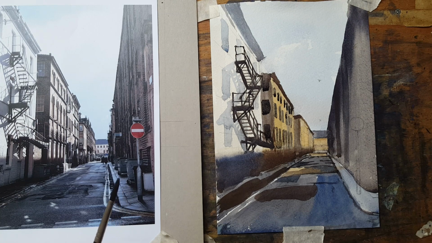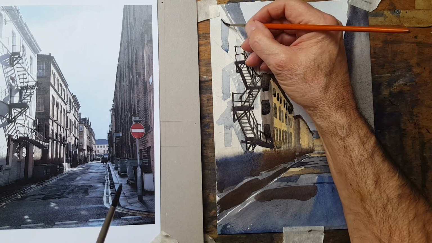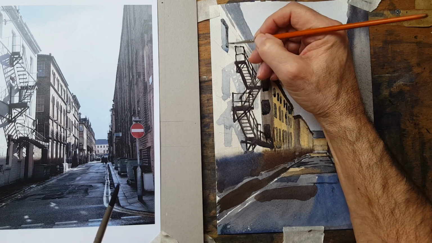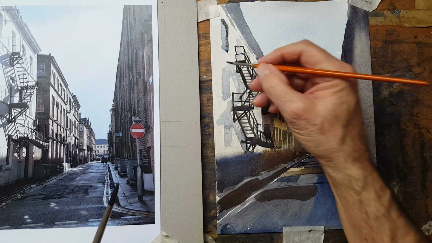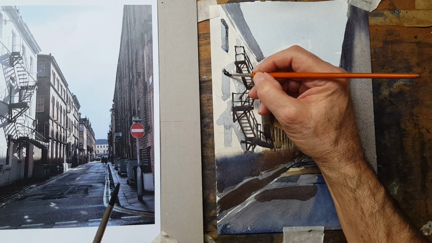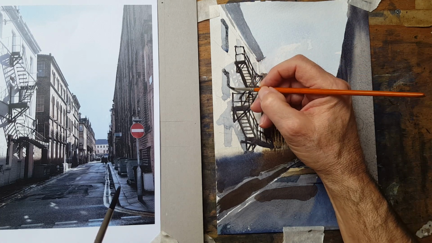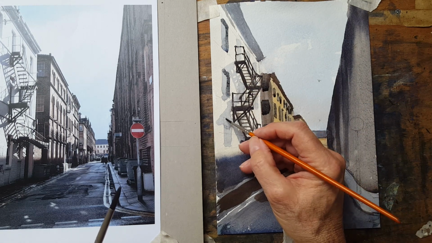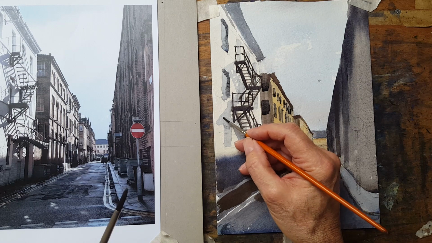I'm going back to put some darker shadows in round these. It's not quite dry, the previous coat, but it doesn't matter. Okay.